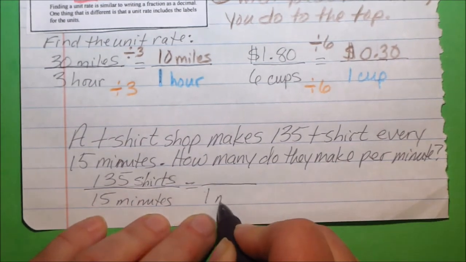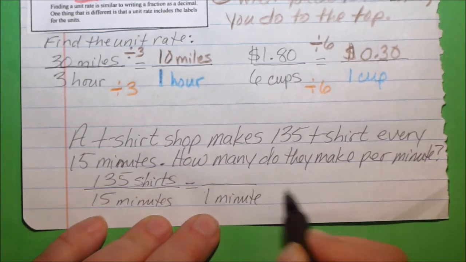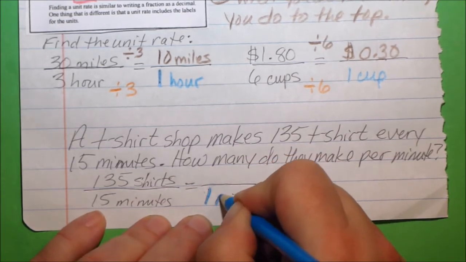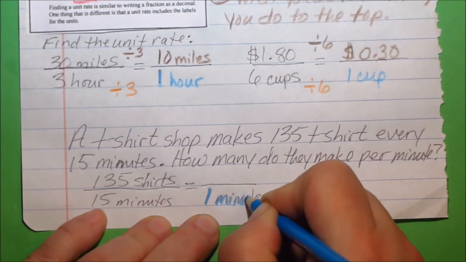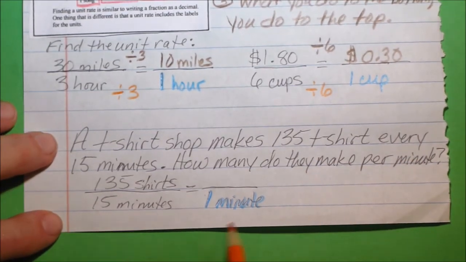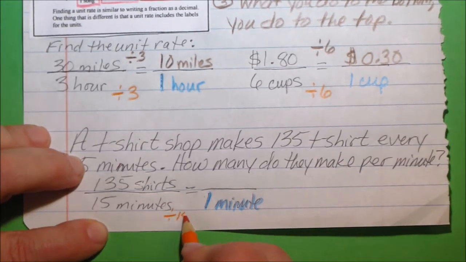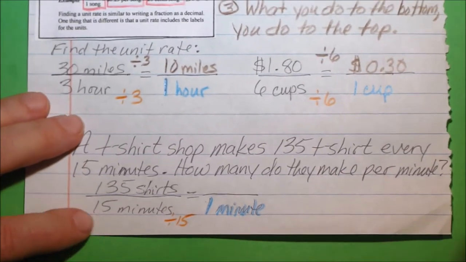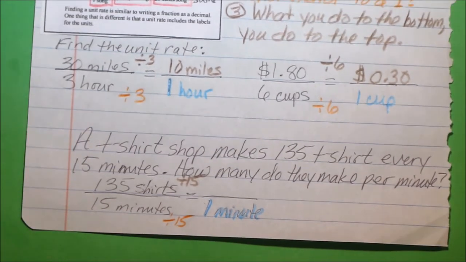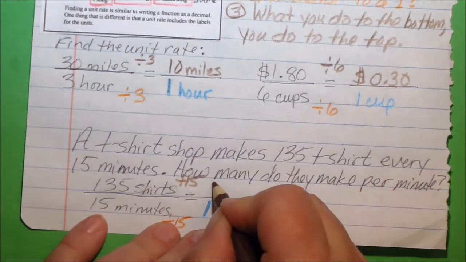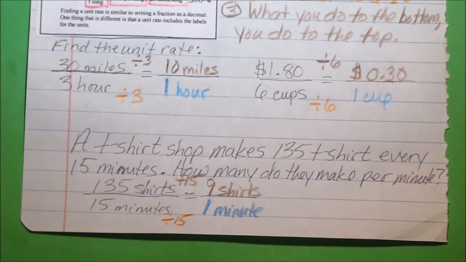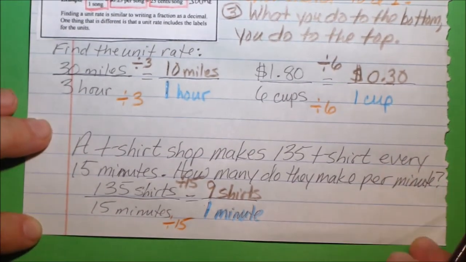So 1 minute is our unit rate, right? Our step 1 is turn that into the denominator 1. Okay, then we've got to figure out, well, what did we do to get the 15 to the 1? Well, of course, we divided by 15. And what we do to the bottom, we have to do to the top. So we divide that by 15. And 15 goes into 135 9 times. So 9 shirts. So the unit rate for that is they can make 9 shirts every minute.